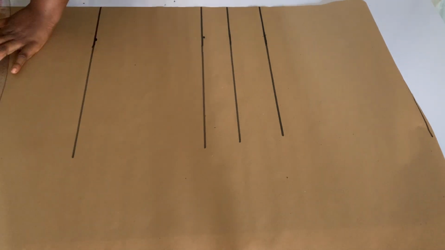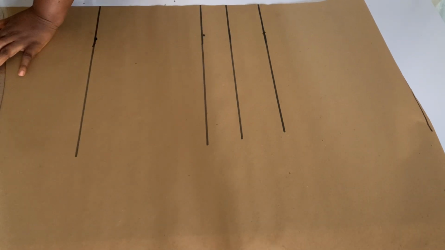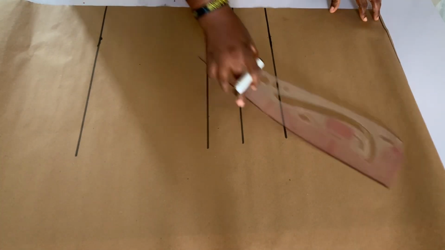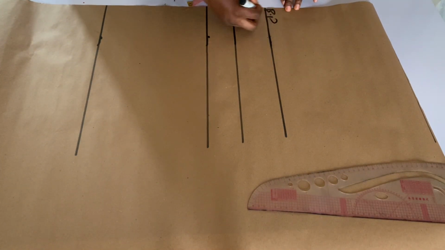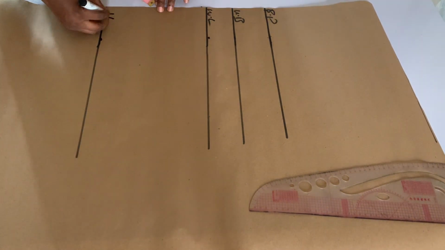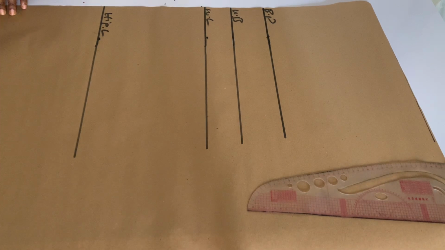All right, so I'm going to mark the horizontal lines. After marking them, I'm going to label the lines: the bust point, the under bust, waistline, hip line, and the full length.